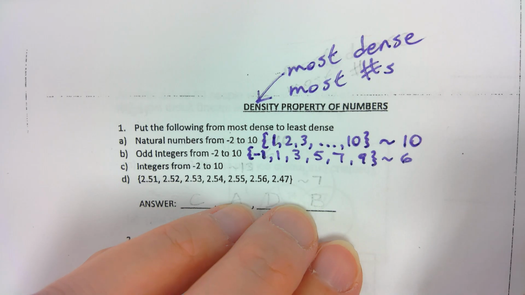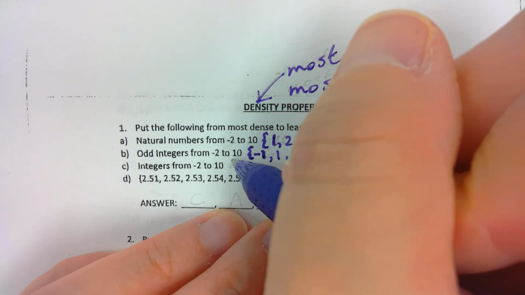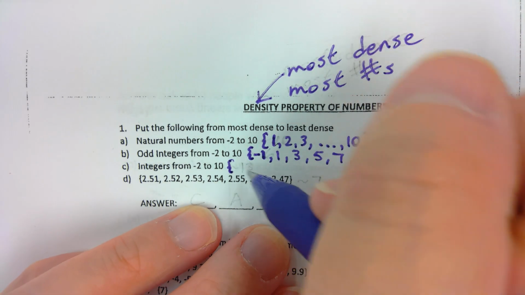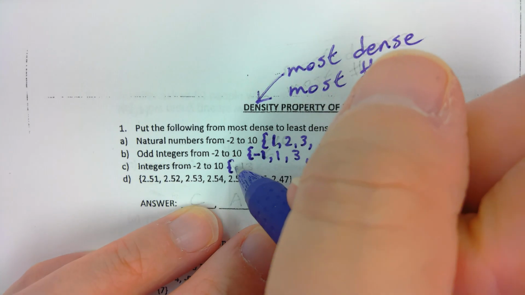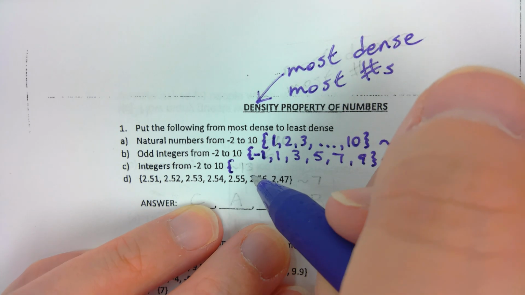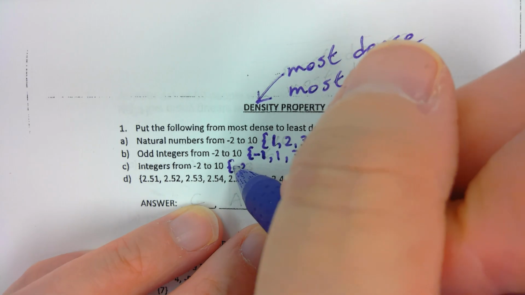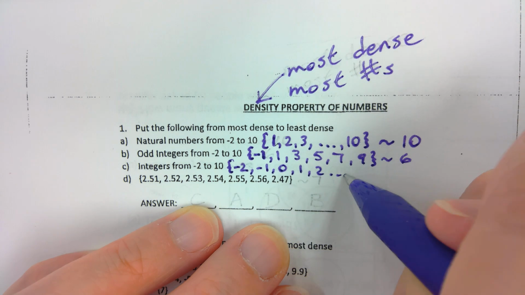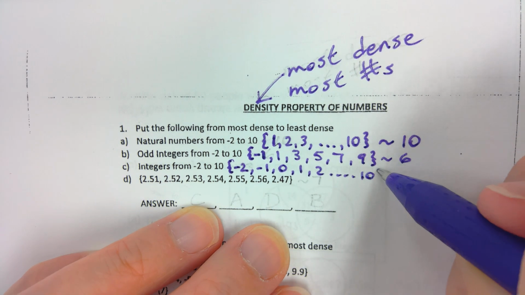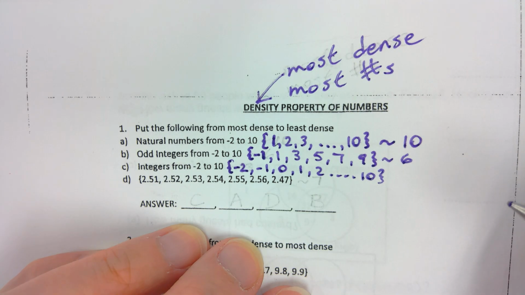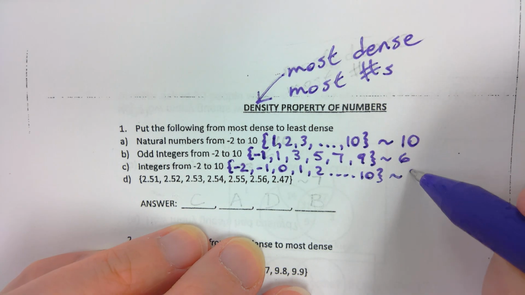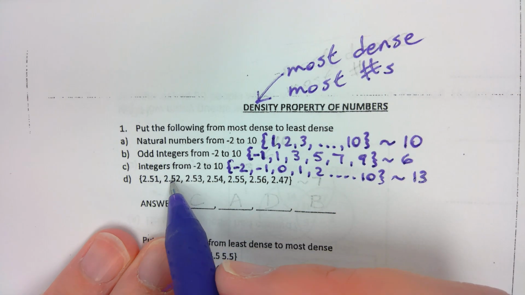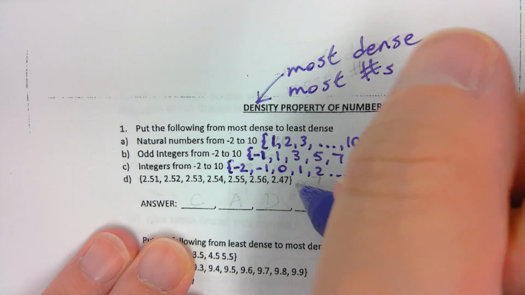Integers between -2 and 10. Somebody tell me this set. Ethan? Is -2 an integer? Yes. So -2, -1, 0, 1, 2, all the way to 10. How many numbers are in this set? 13. Good. And lastly, this number set is simply 1, 2, 3, 4, 5, 6, 7. 7 numbers in this set.